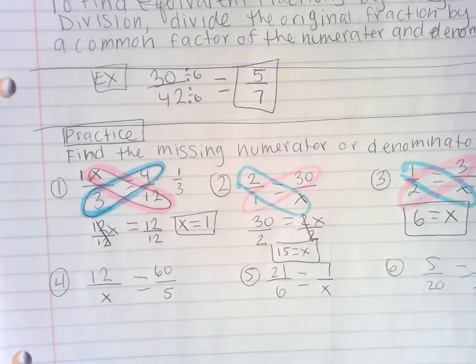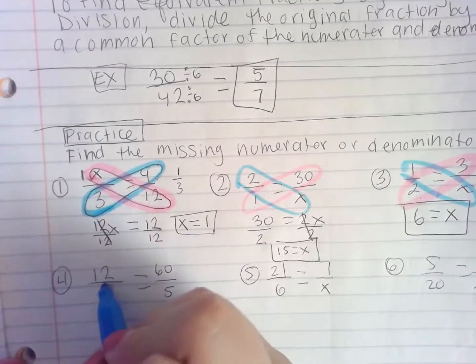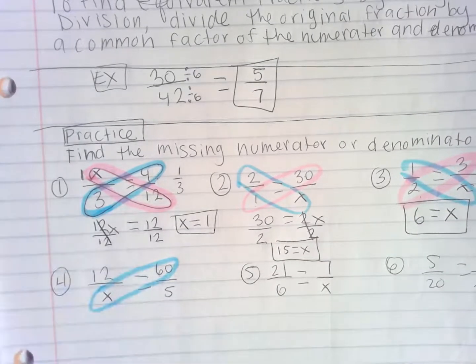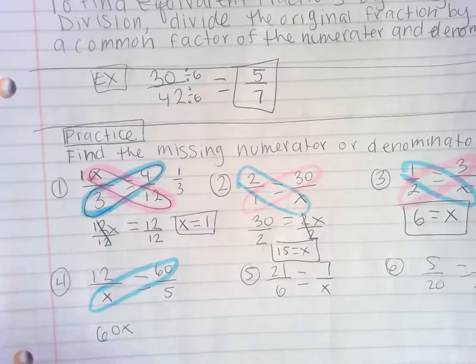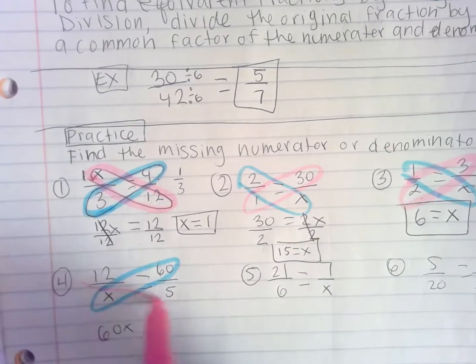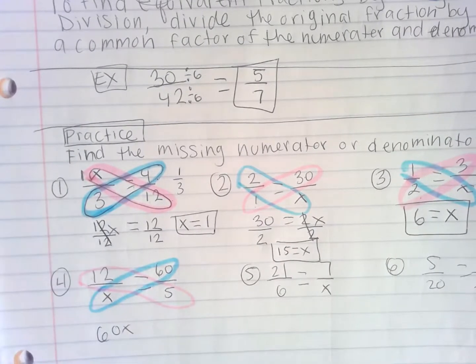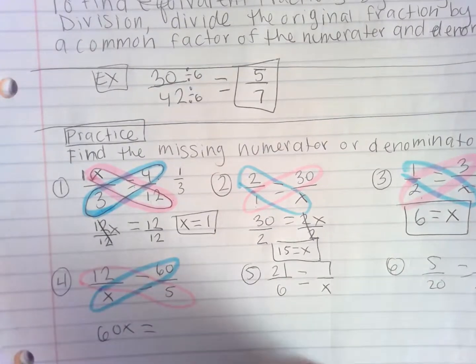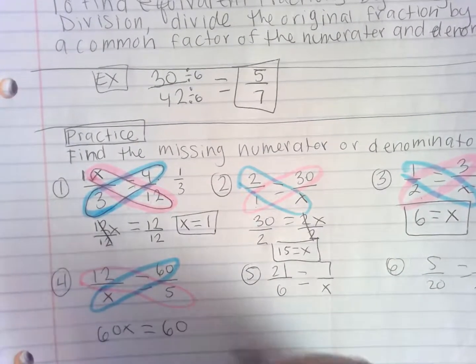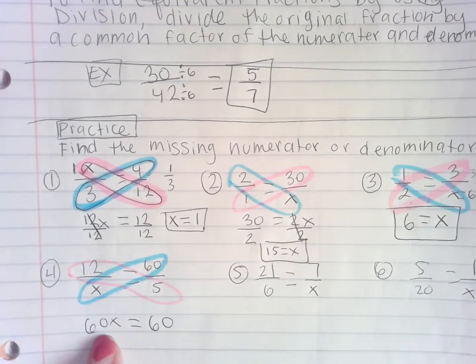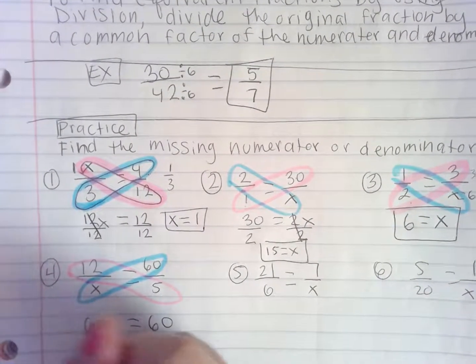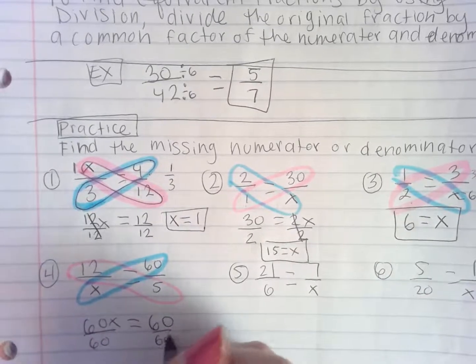Now we're going to get to a couple of tougher questions here. I'm going to multiply 60 times x, and that's just going to give me 60x. We're going to multiply 12 times 5, and try to remember your 12s. 12 times 5 will give me 60. This one's pretty cool. Remember, two terms side by side means that they're multiplying. The inverse of multiplication is division. So you're going to divide each side by 60.